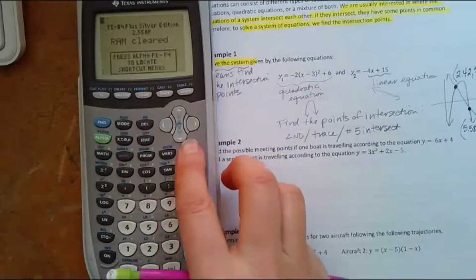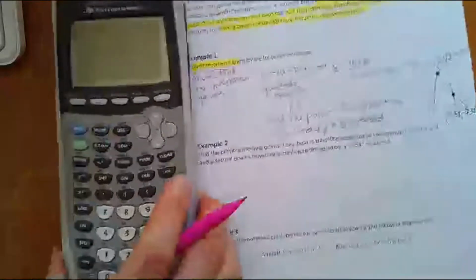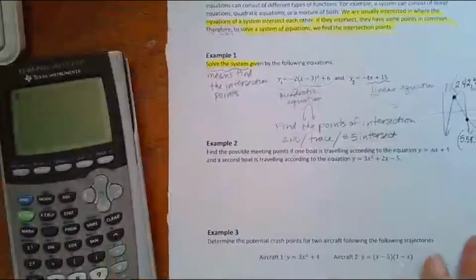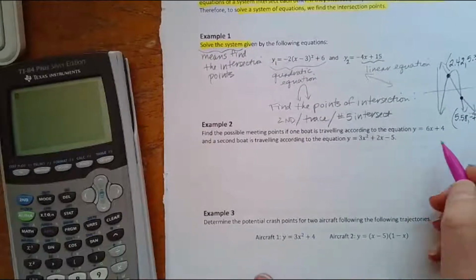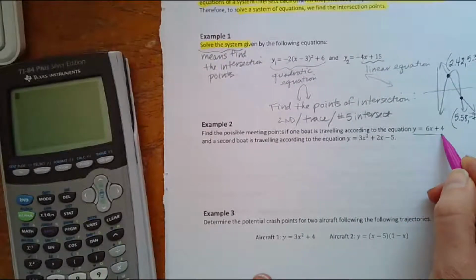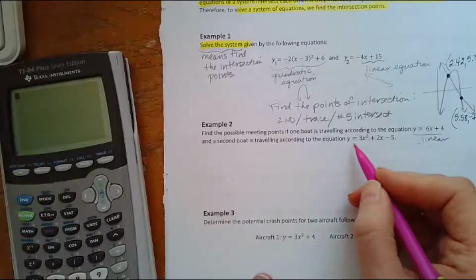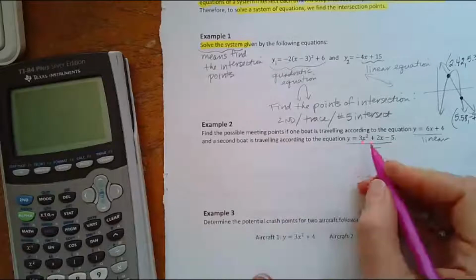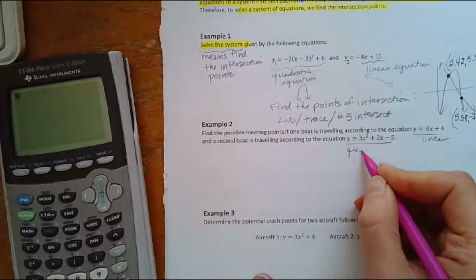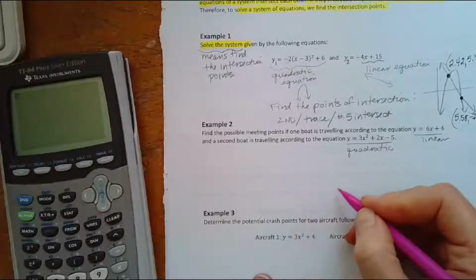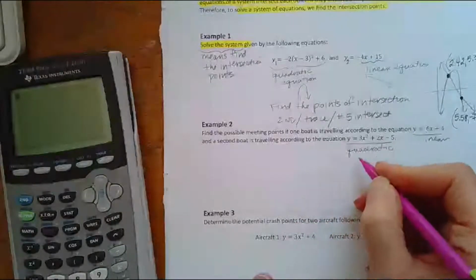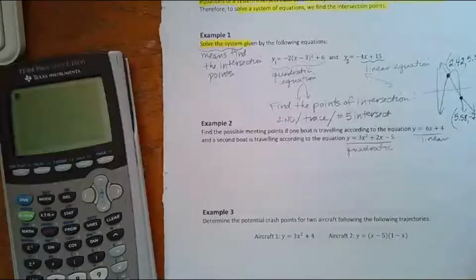Reset my calculator. Okay, let's read the question. Find the possible meeting points if one boat is traveling according to the equation y equals 6x plus 4. That's linear again. And a second boat is traveling according to this equation. Well, this is a quadratic. So I guess one boat is traveling just in a straight line, and one boat is taking more of an arced journey across the lake.